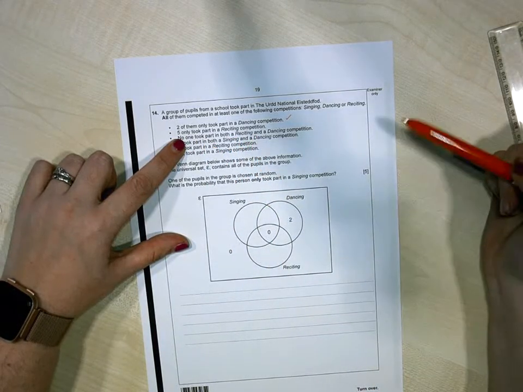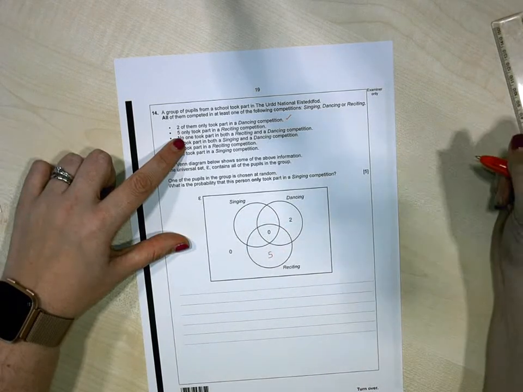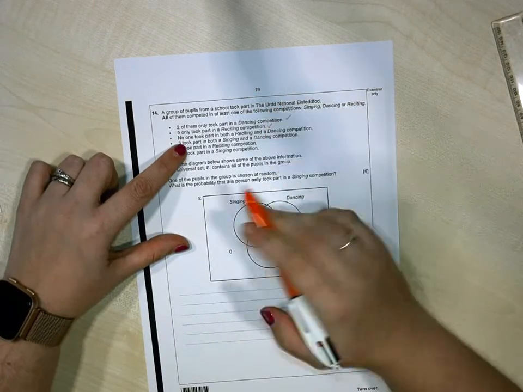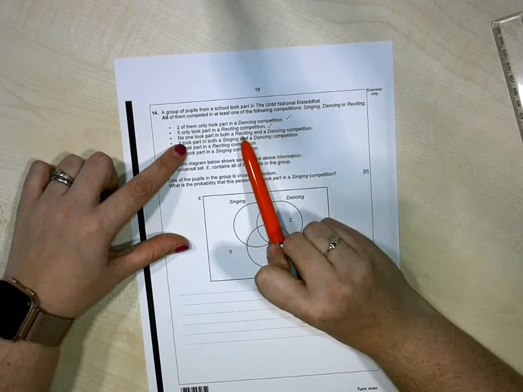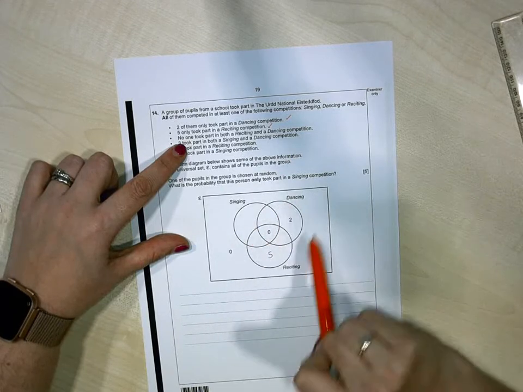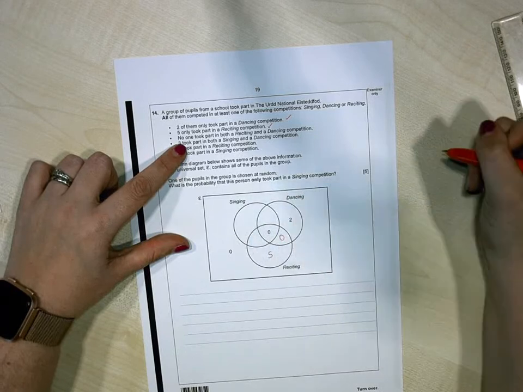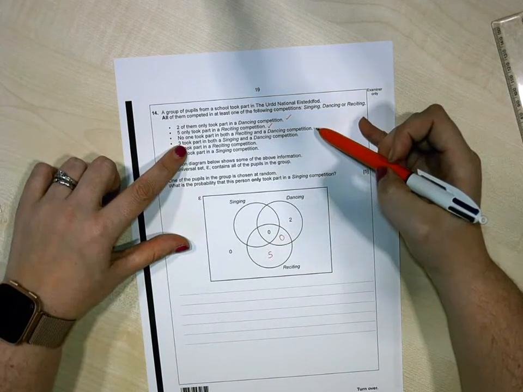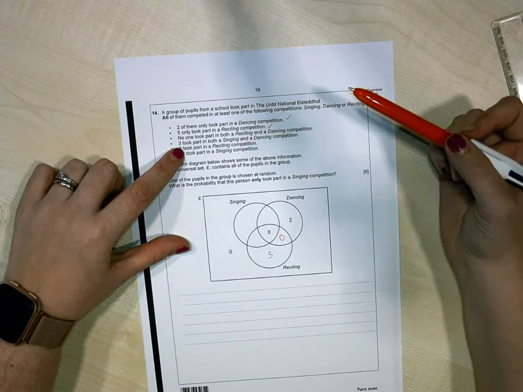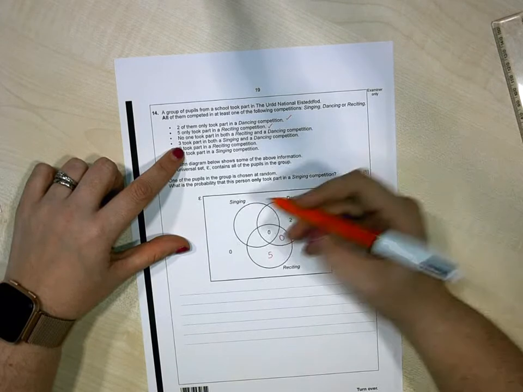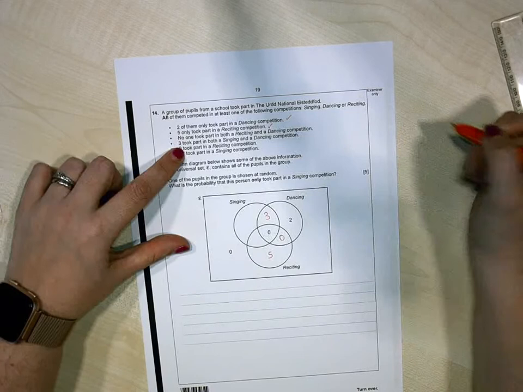5 only took part in a reciting competition, so that's only reciting, so it's that part of my Venn diagram. No one took part in both the reciting and dancing, so I'm looking at reciting and dancing where they overlap. So reciting is here, dancing is there, and we've got 0 there because nobody took part in both. 3 took part in both a singing and dancing competition. So where singing and dancing overlap, we are going to have 3.